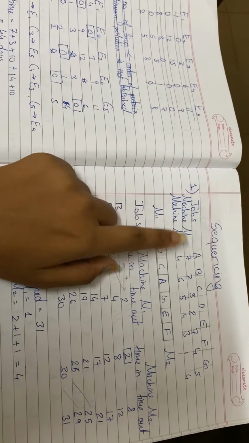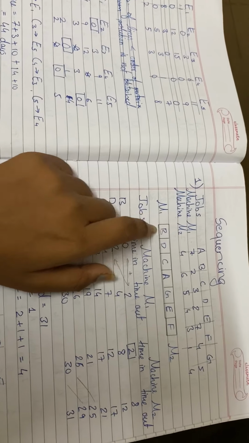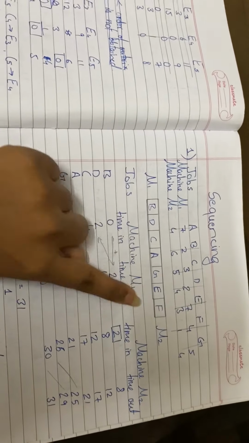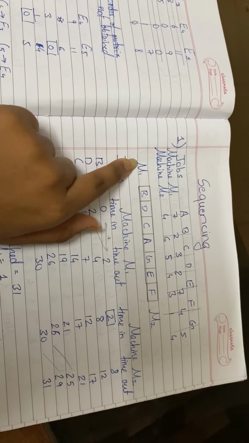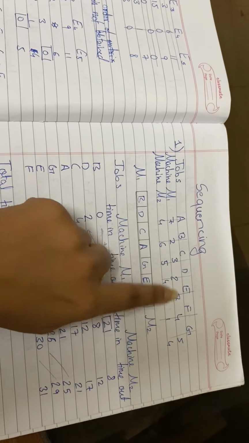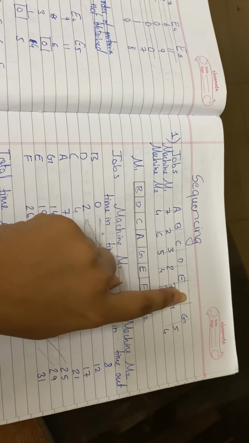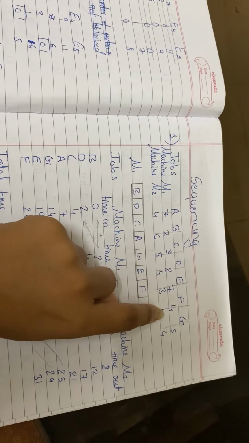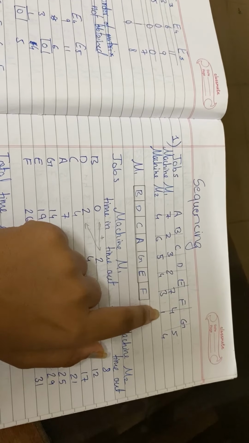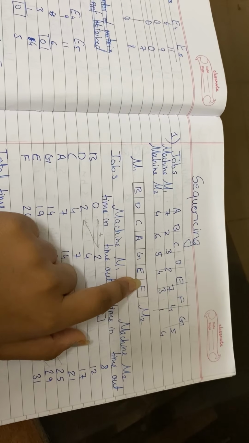If m1 and m2 are given, make a one line table, write m1 m2 and figure out the smallest number from the data given. 1 is the smallest, so f, this belongs to m2 of f, so m2 we have it here, we write it f.